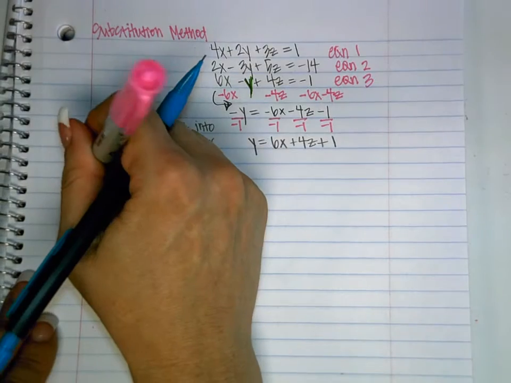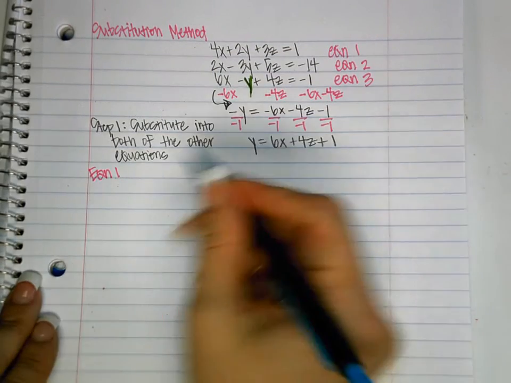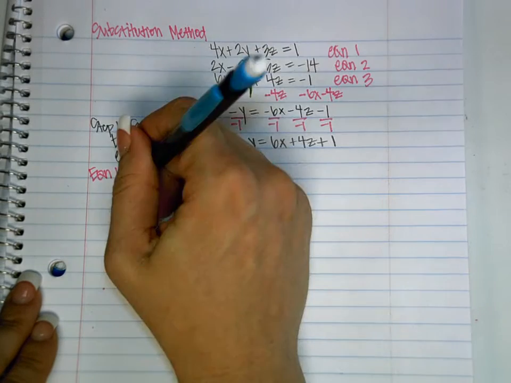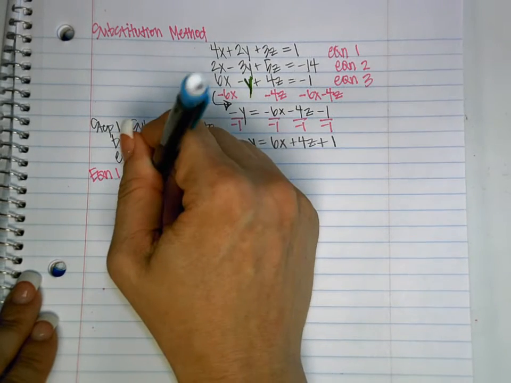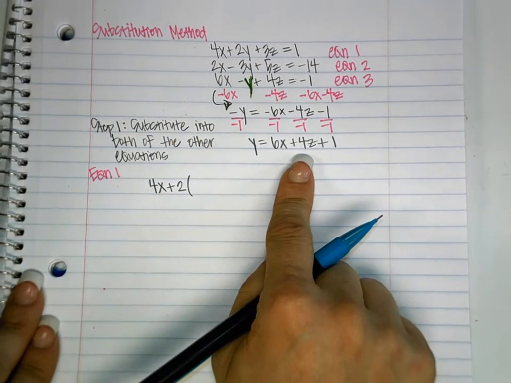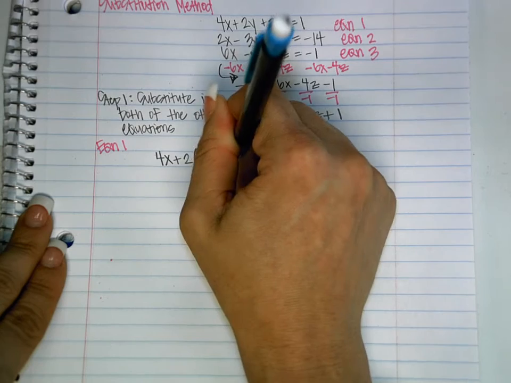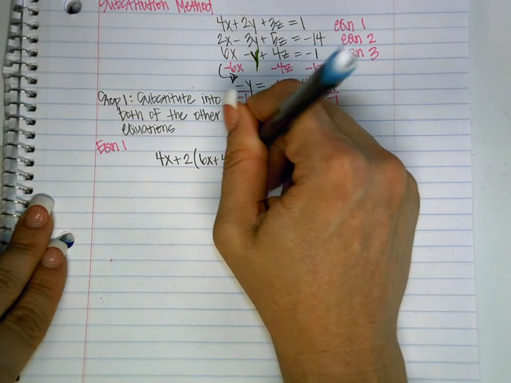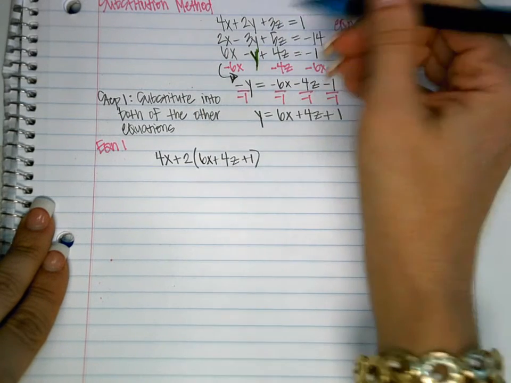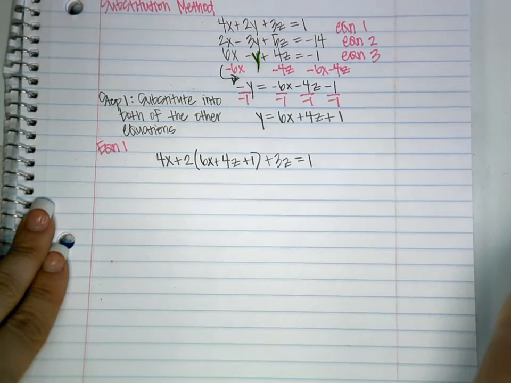So we're going to start with equation 1. In equation 1, I'm going to substitute in for y. So rewrite everything just the same. So 4x plus 2, but instead of y, I'm plugging in here. So your y is now 6x plus 4z plus 1. Don't forget you still have this plus 3z on the left side of the equation equals 1.